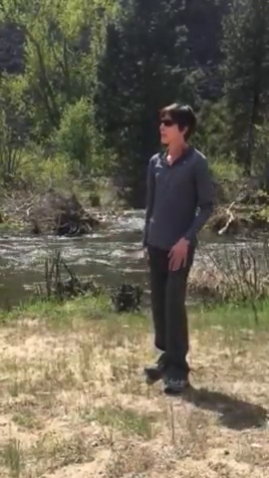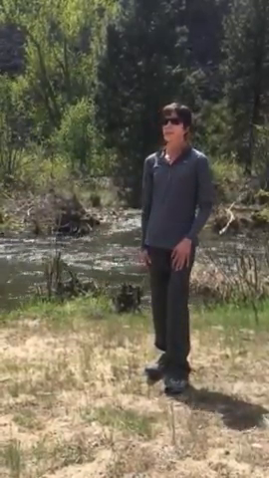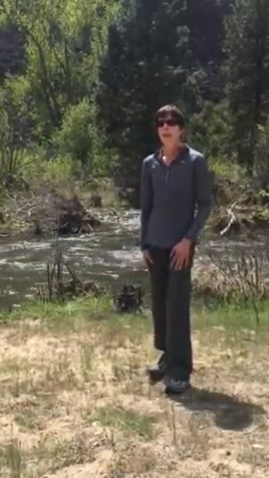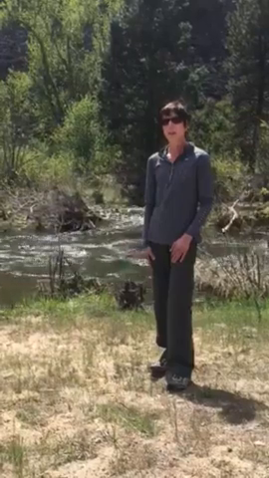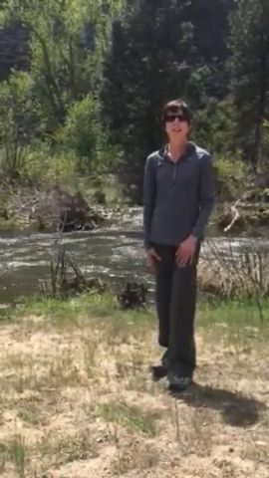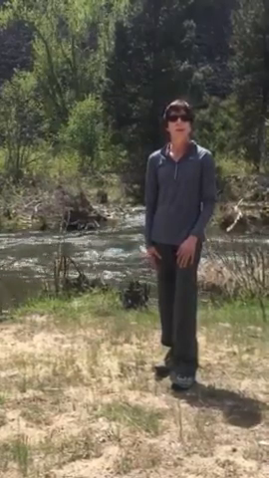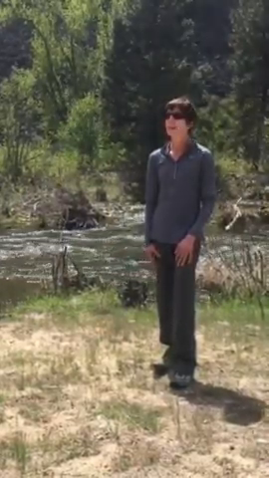This stream feeds the Boise River. It's actually a tributary of the headwaters of the Boise River, which originate in the Sawtooth Mountains, about 120 miles north of here in Stanley, Idaho.